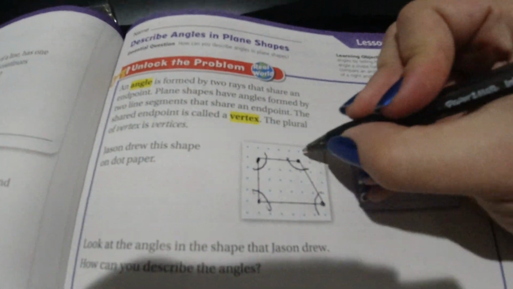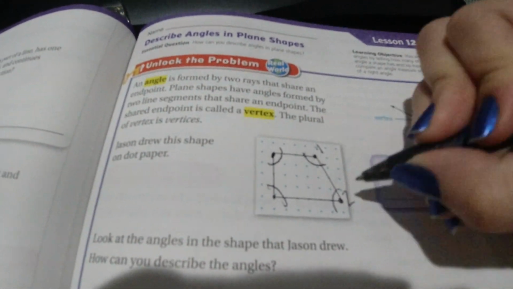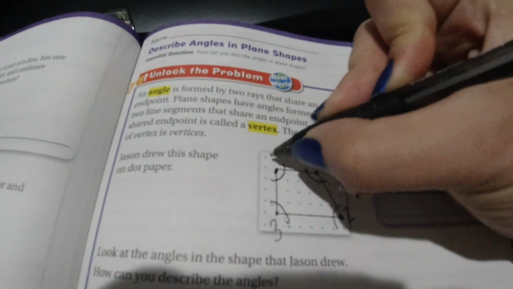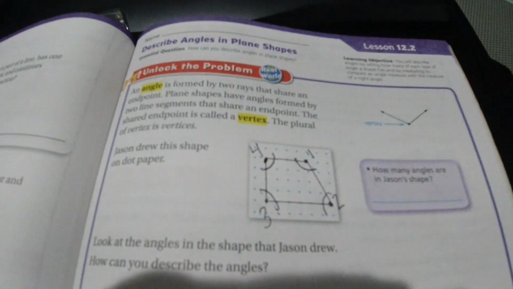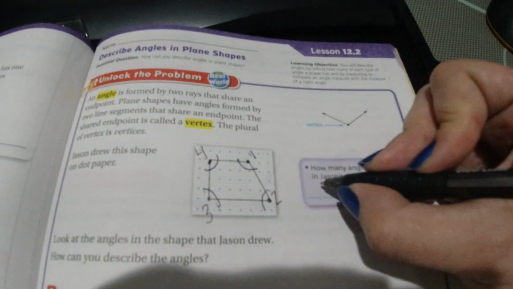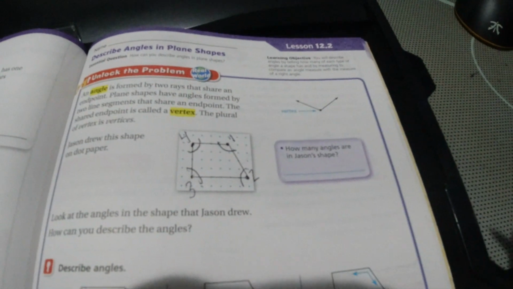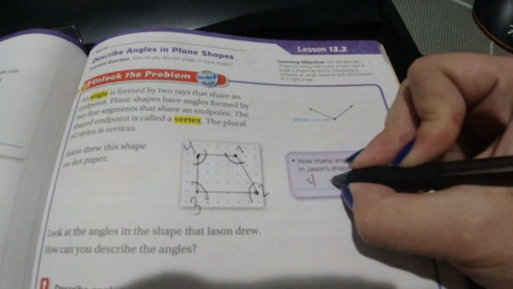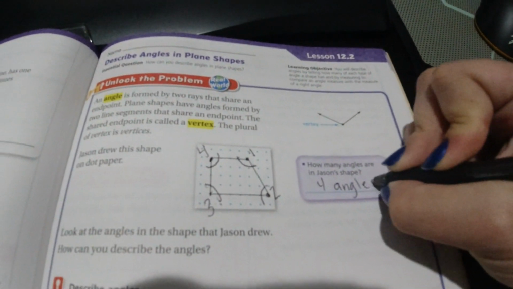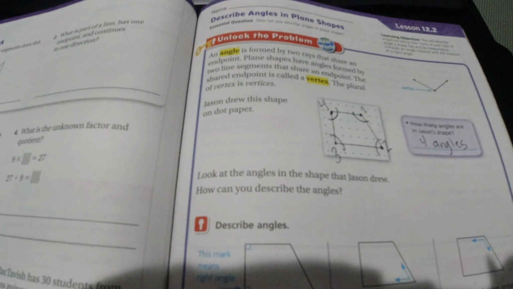So in Jason's case, he has 1, 2, 3, 4. 4 angles. So there are 4 angles in Jason's shape.